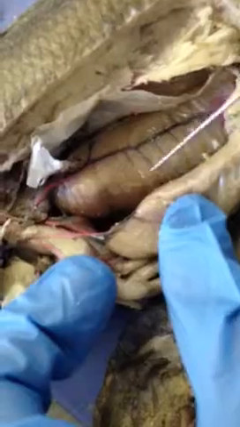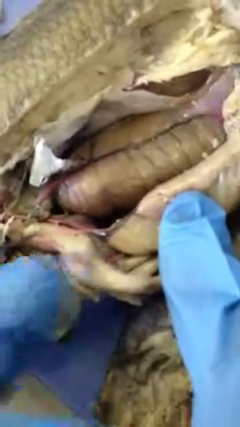If you trace it all the way back up, you can see that it attaches to the dorsal aorta. In males, there are two separate pairs, and in females, they all join together and form one. But you'll have one artery on either side of the ovaries or the testes. So look at that nice dorsal gonadal artery.